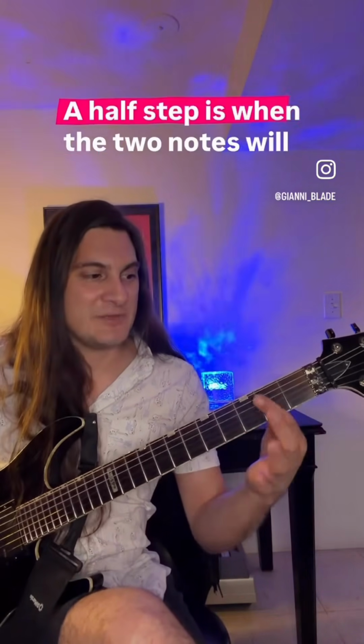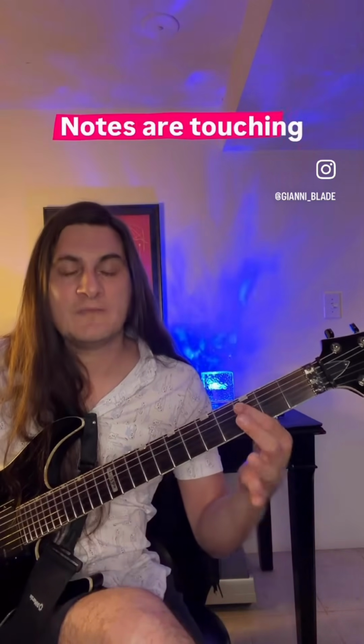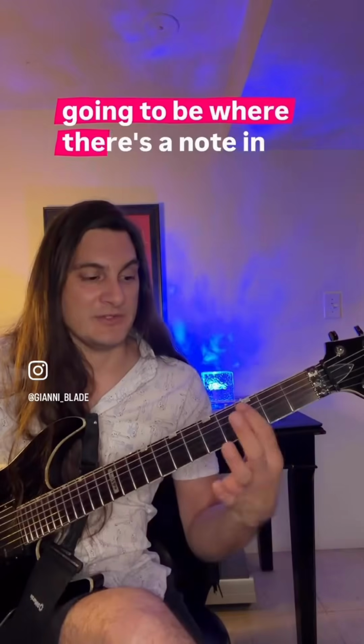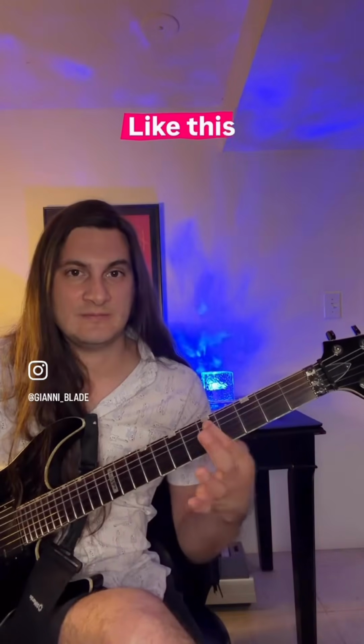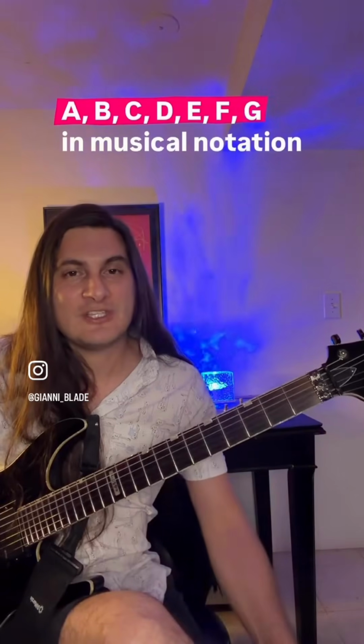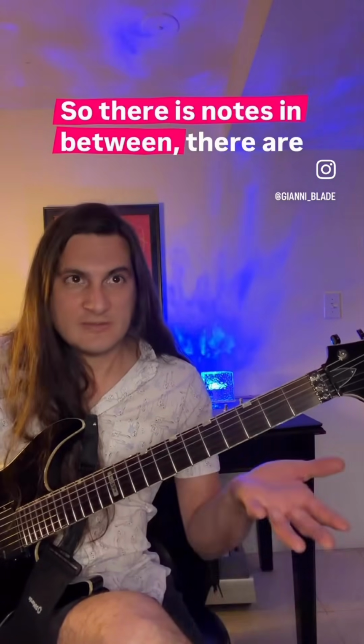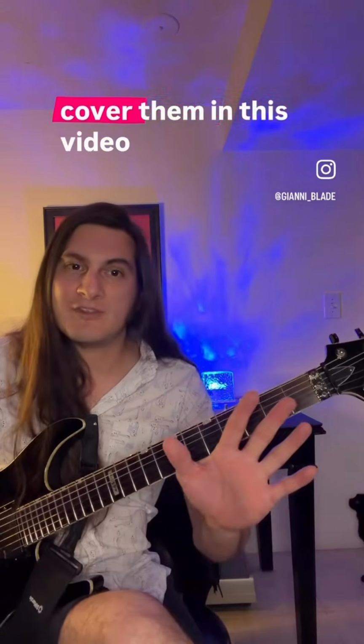A half step is when the two notes touch each other, just like this. Notes are touching. And then a whole step is where there's a note in between, so like this. Then we have this many letters, A, B, C, D, E, F, G in musical notation. There are notes in between, there are sharps and flats, but we will not cover them in this video.